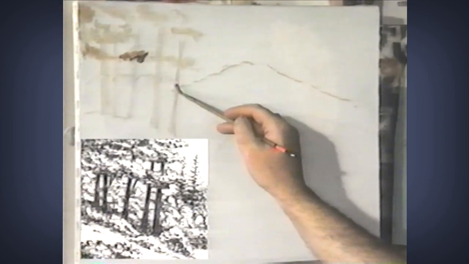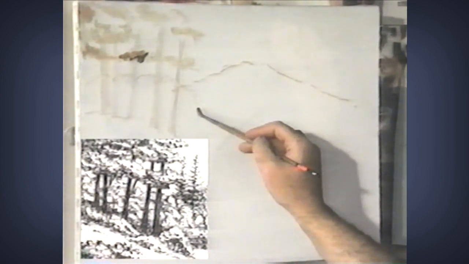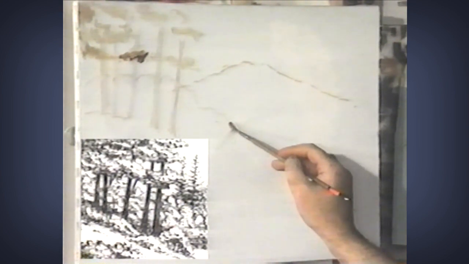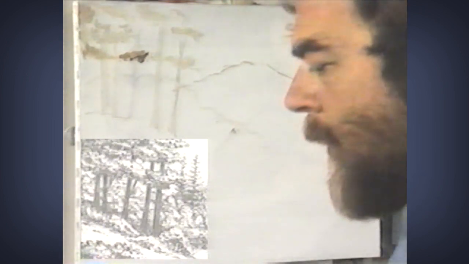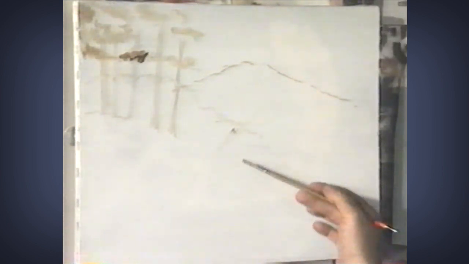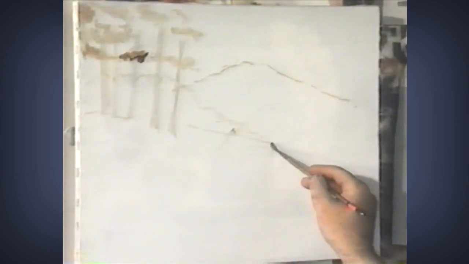This is the distant trees. We've got several layers of trees here, and we'll develop them all according to the way the light changes the colors. Okay, now here's our shoreline.